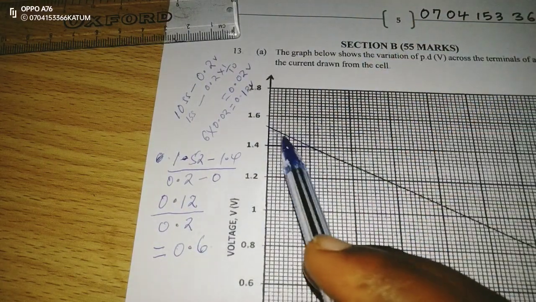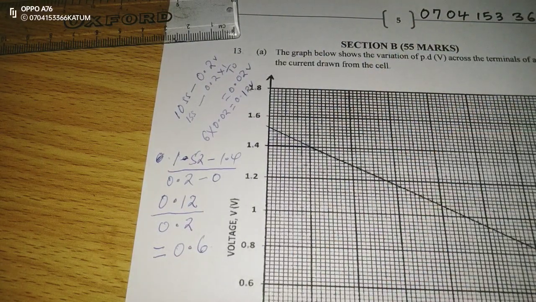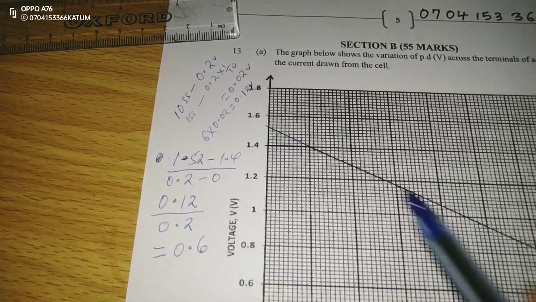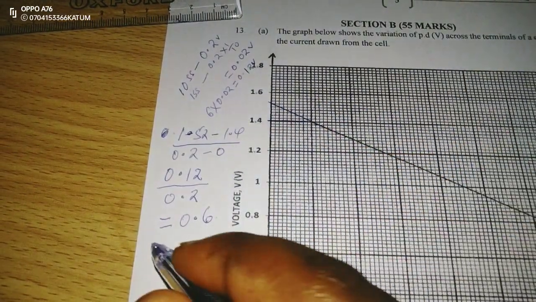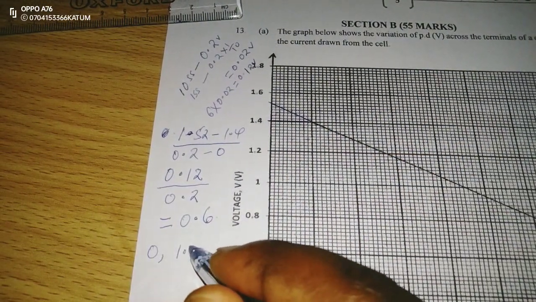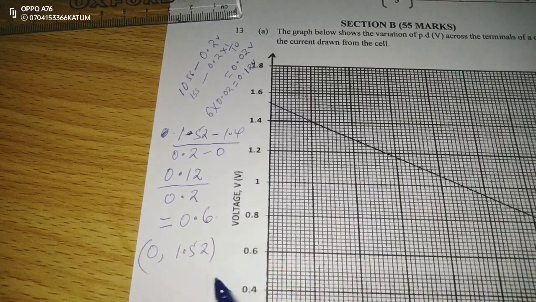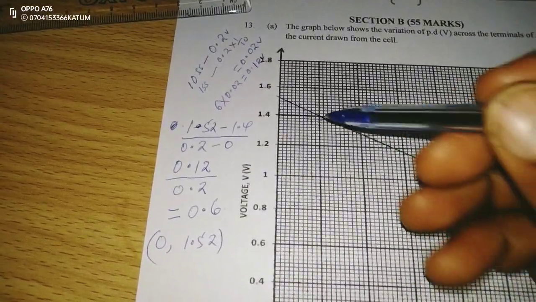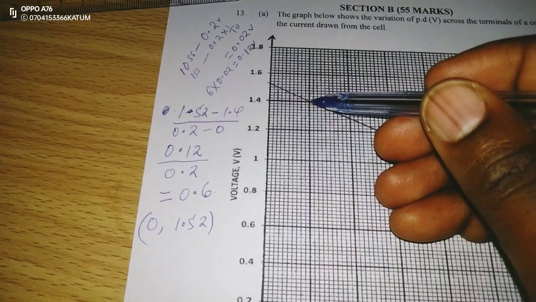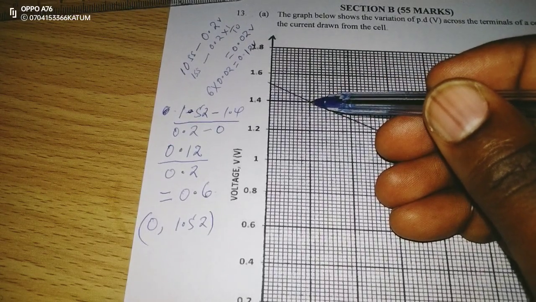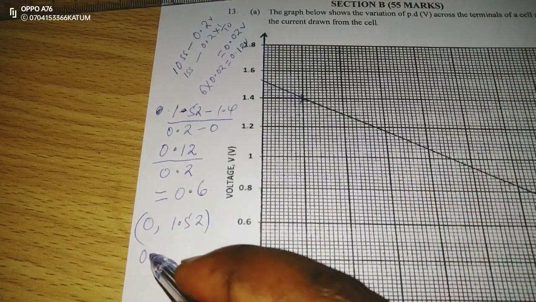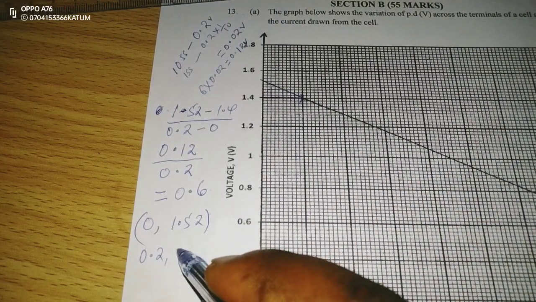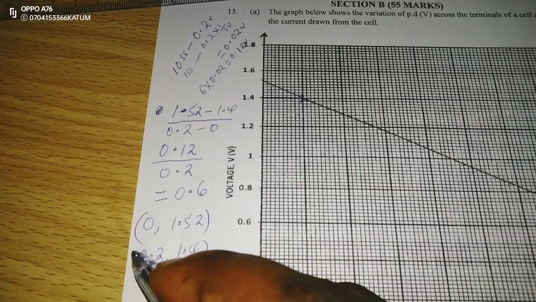Because according to the nature of this line, the gradient is supposed to be negative. Naturally, it's supposed to be negative. So I'm picking coordinates like 0, 1.52, and another coordinate on the same line, 0.2 and 1.4.